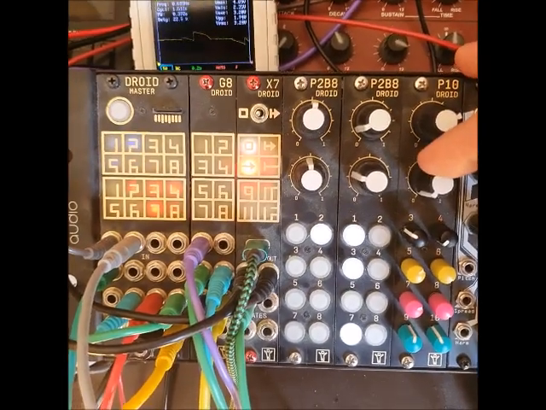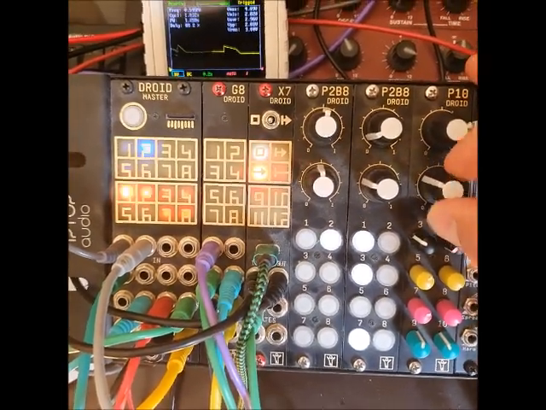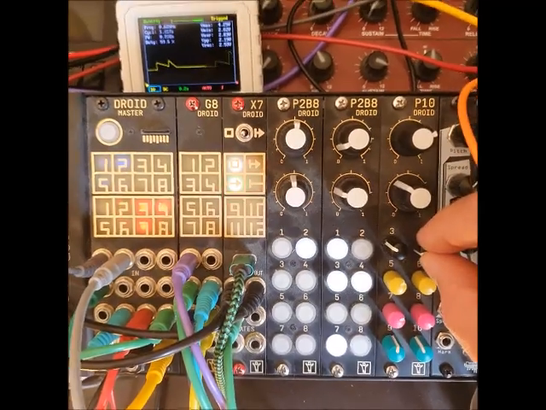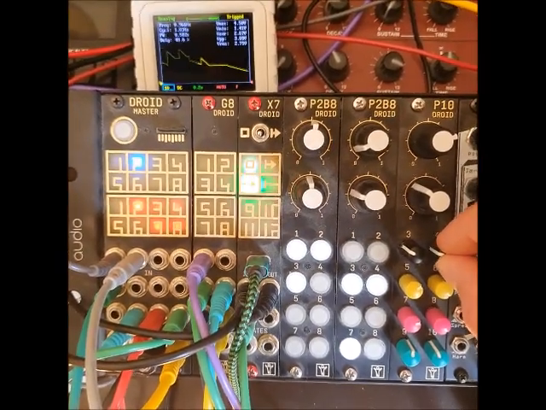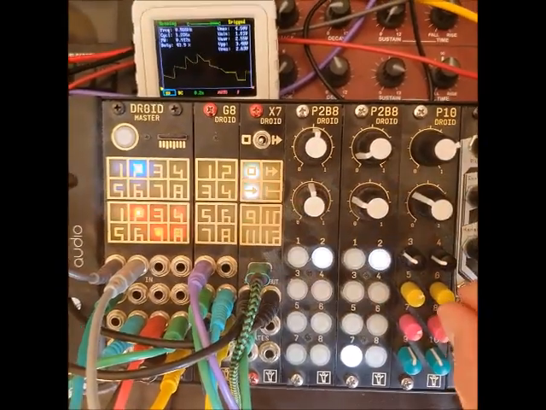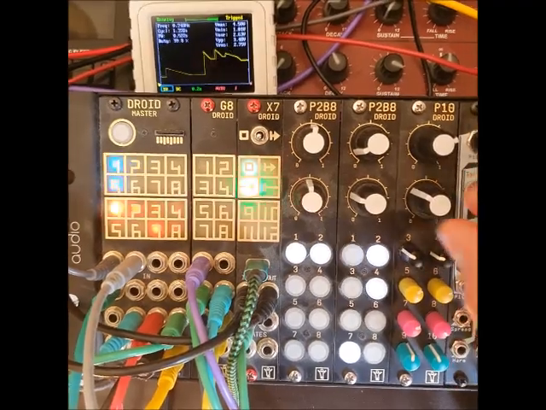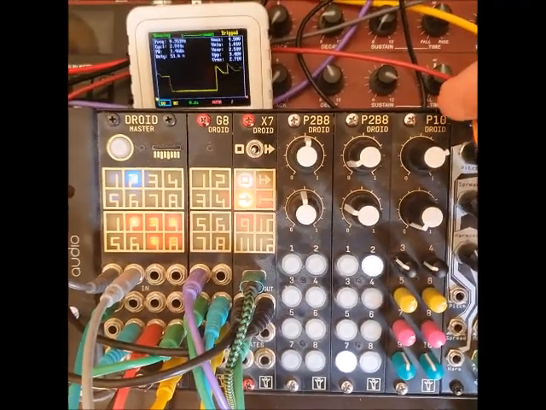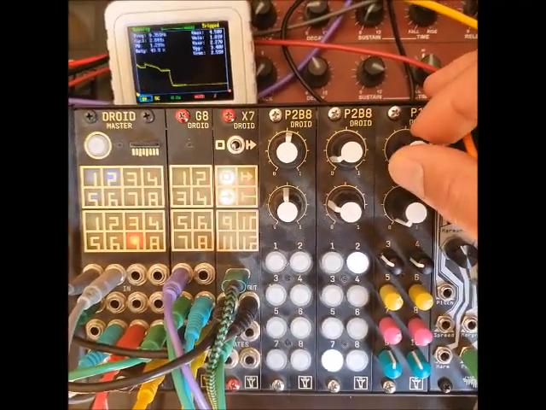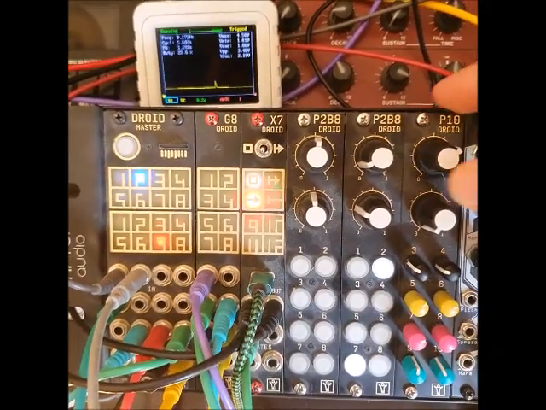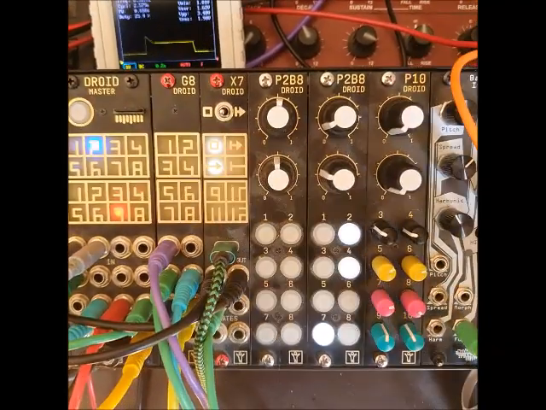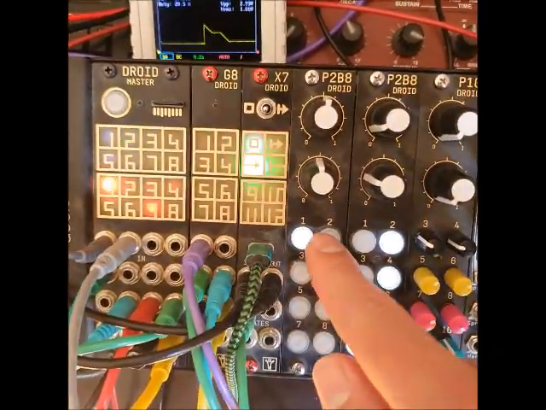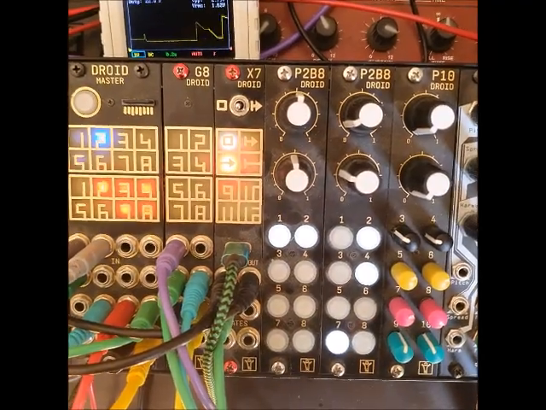You have this, of course, also for the second sequence. And you can, of course, also manually activate, as I've shown before.